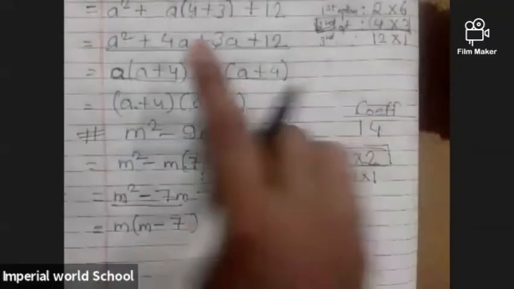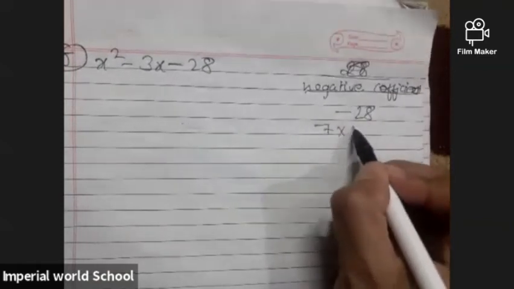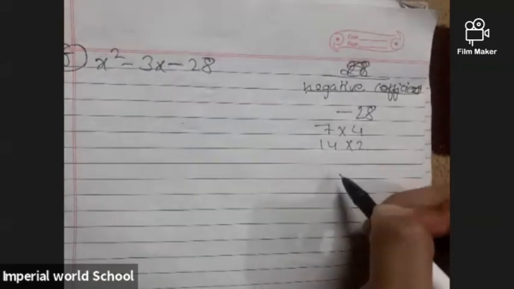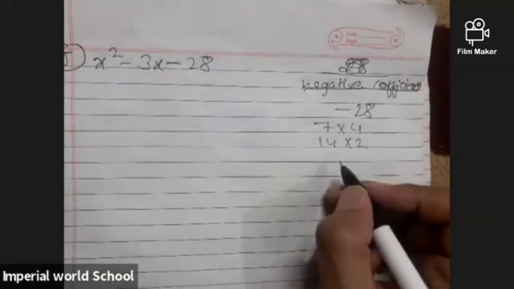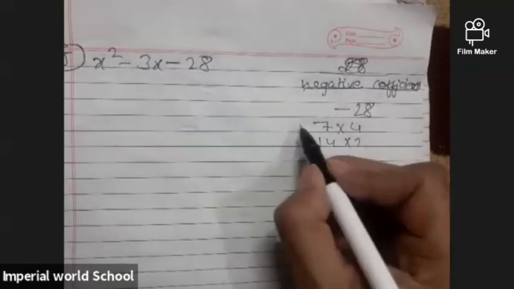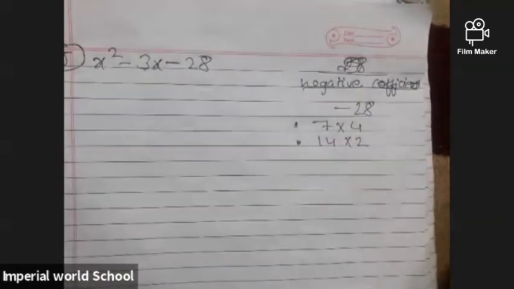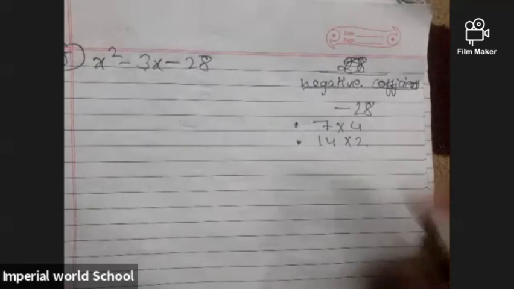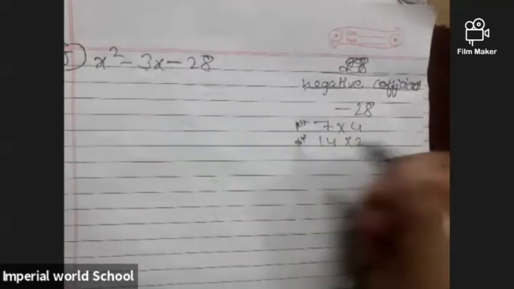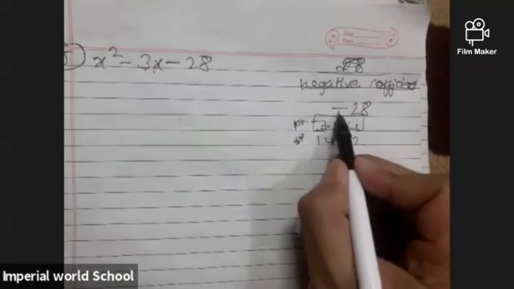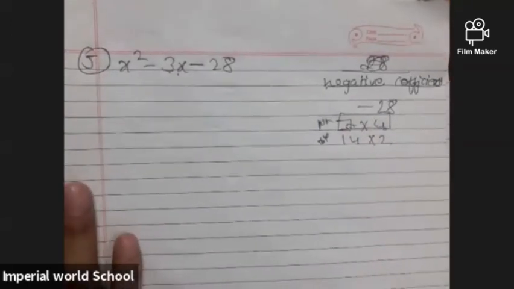Okay, now remember one thing I have already told you. 7 fours are 28, and 14 twos are 28, these are the two options. Even 1 into 28 is also there, but I will not write that right now. The first option or the second option? From subtraction, we have to break this middle term. So from which two numbers subtracting do we get 3? The first is 7, because 7 minus 4 makes 3 also, and 7 fours are 28 also. Negative coefficient. Remember, positive coefficient and negative coefficient play a very important role.